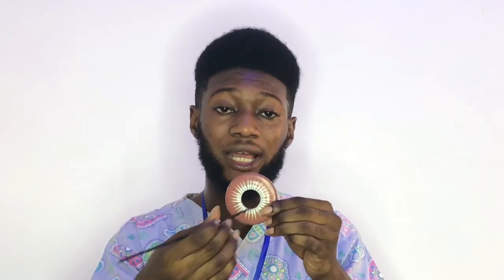Inside the iris is the pupil, and the function of the pupil is that it allows light to enter the eye. See, you have the iris and you have the pupil. The pupil allows light to enter the eye. The iris controls the amount of light entering the eye. Simple as that.